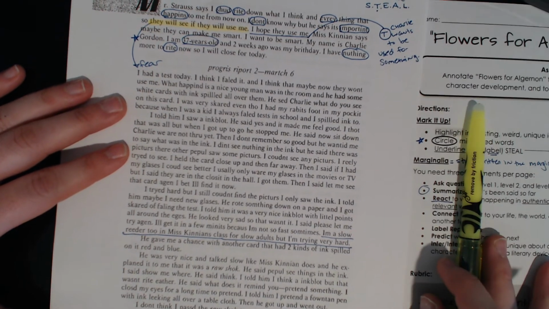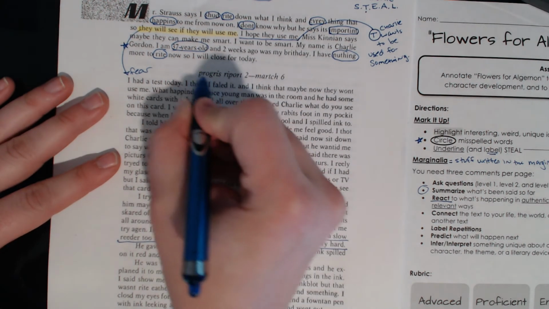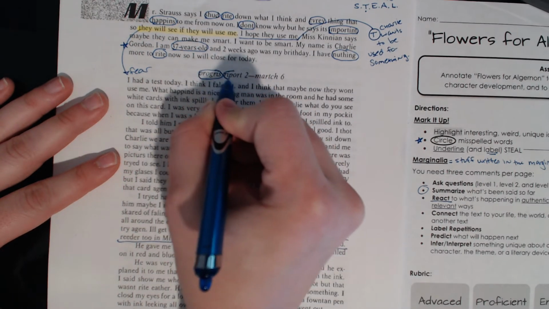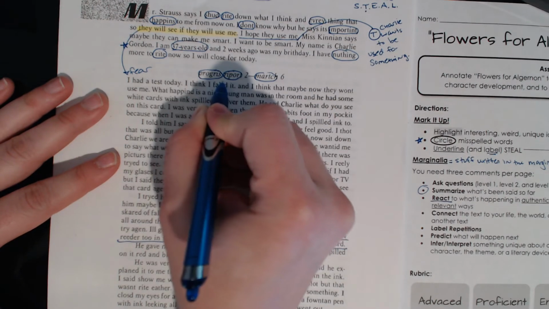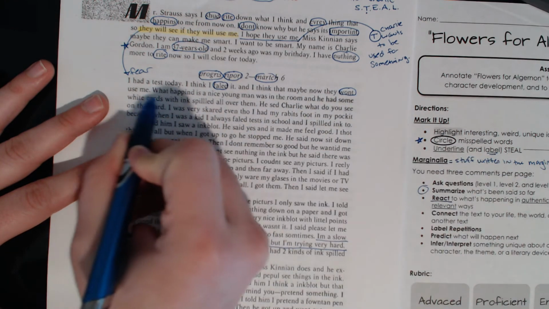So with my instructions nearby, I'm going to go back and mark it up. First, I see a lot of misspellings again. Lots of misspellings.